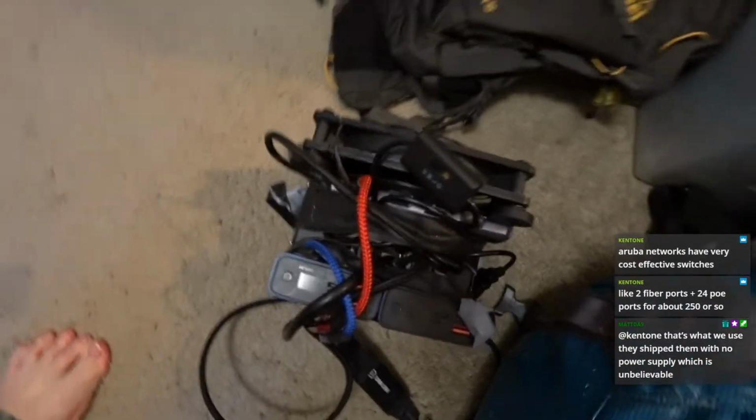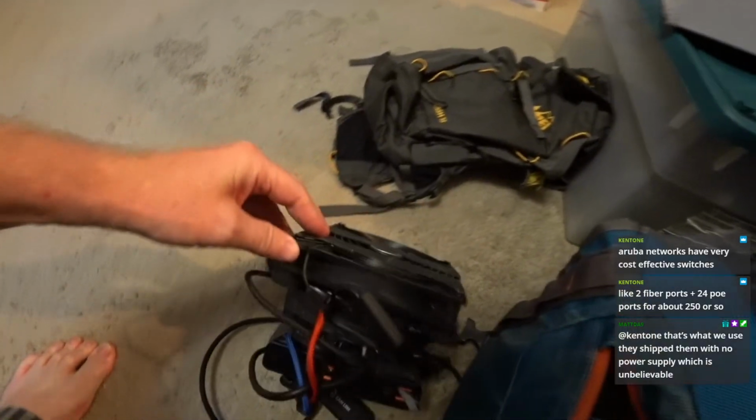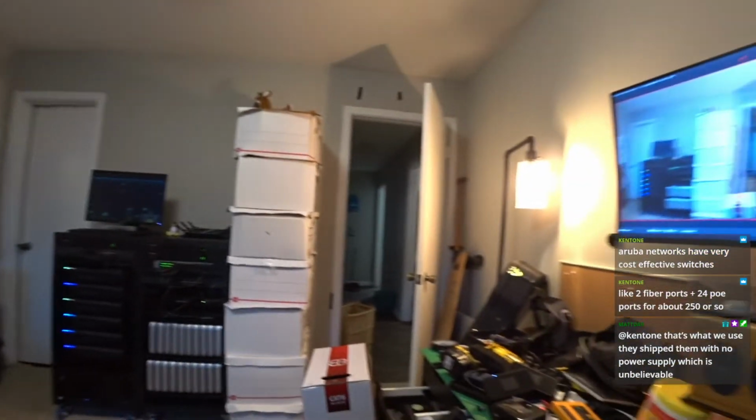Here's the IRL rig. This whole thing needs to be redone. I have to redo the whole thing. It's been working faithfully, very good for me for a long time, but I have to reorganize it, make it prettier.